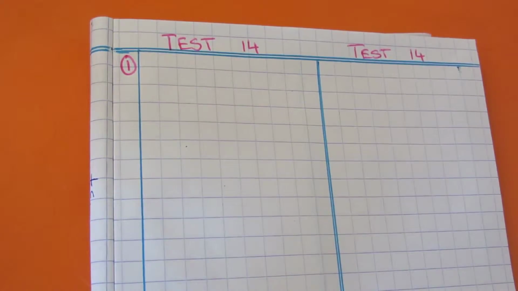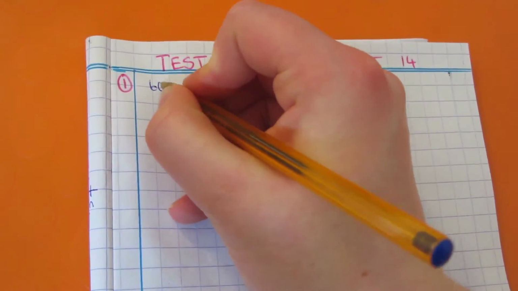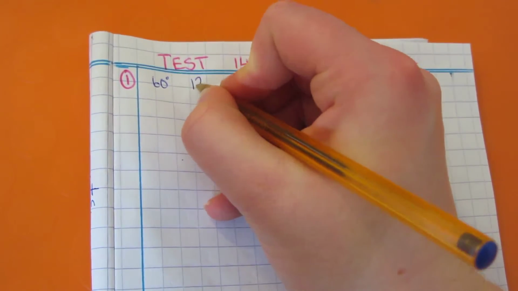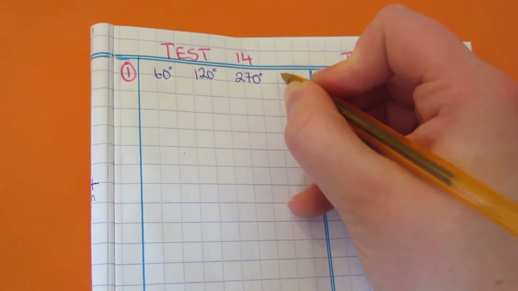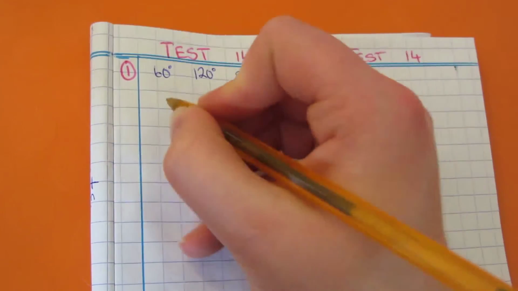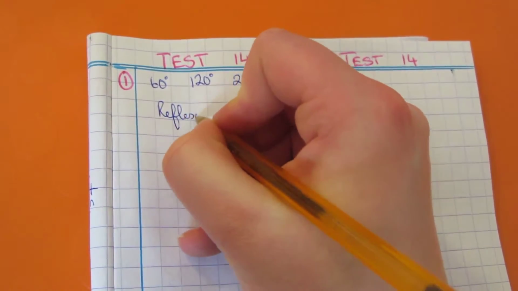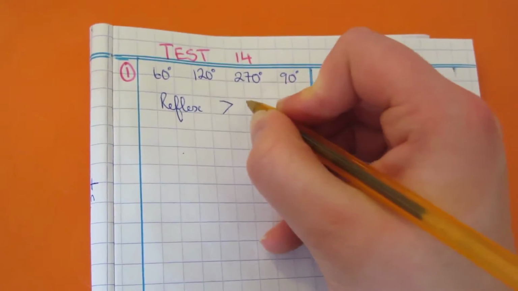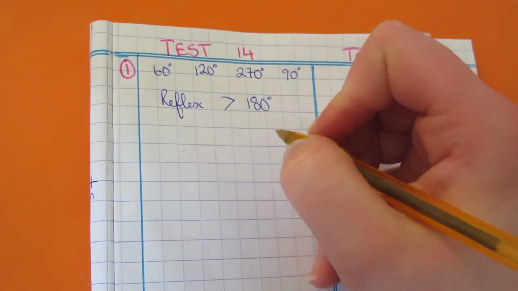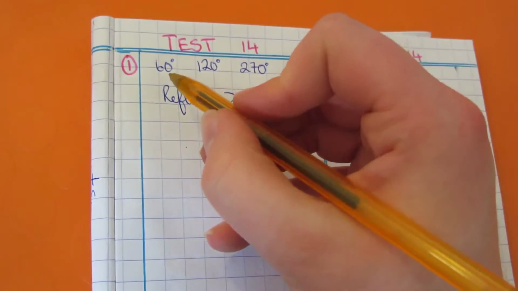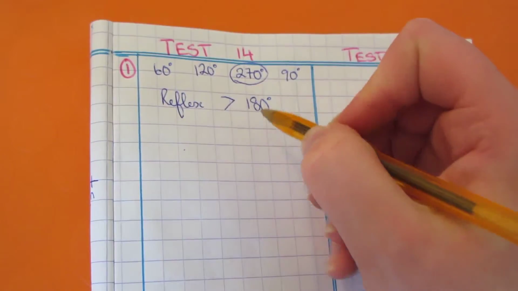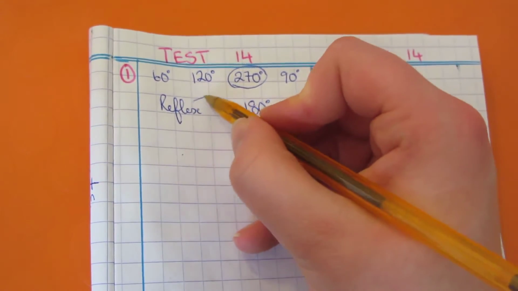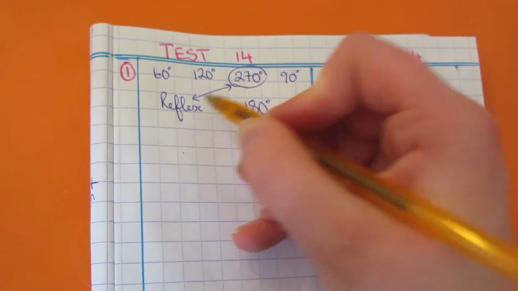Test 14, question 1. Which angle is a reflex angle? So the angles we're given to pick from are 60, 120, 270 and 90. A reflex angle is an angle greater than 180 degrees. Okay, so from this list above we can see that this is the only angle greater than 180 degrees, therefore 270 degrees is a reflex angle.